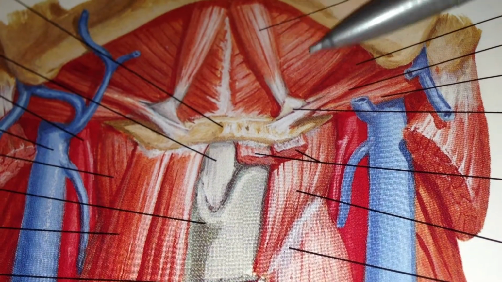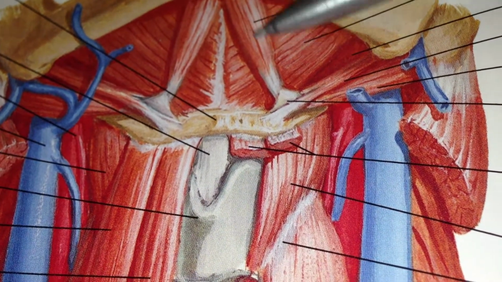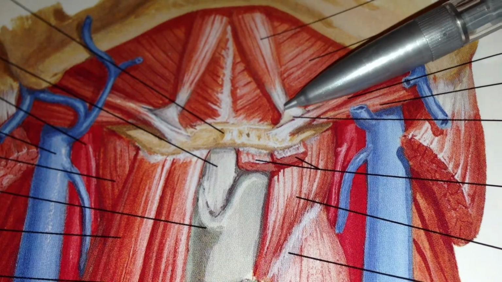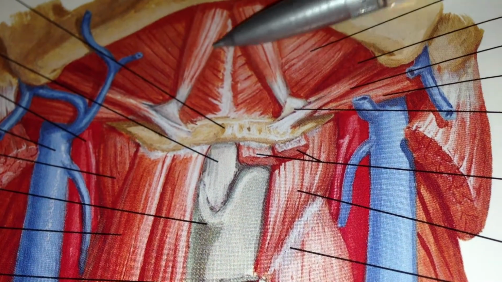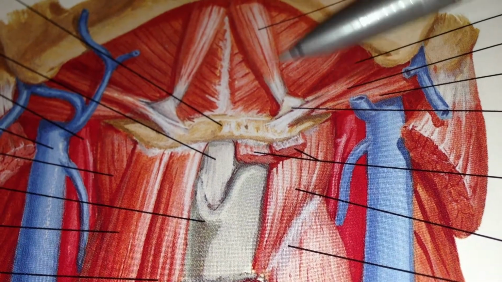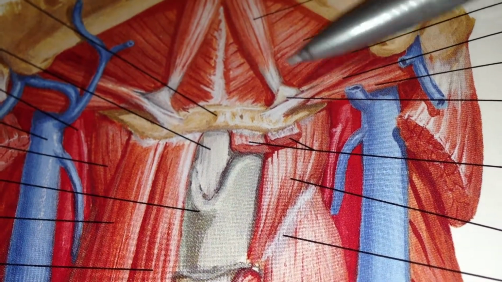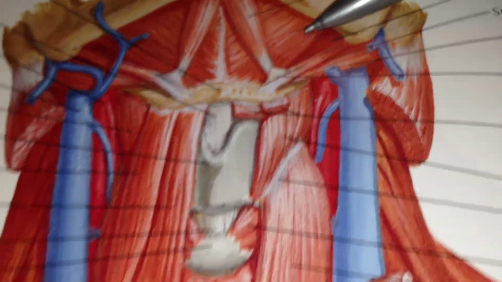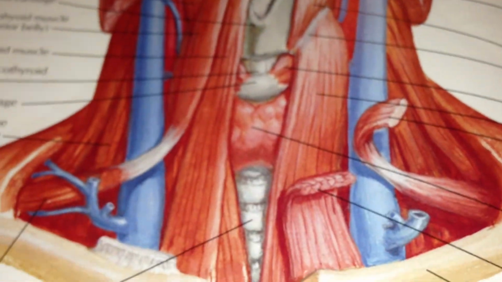And it makes sense because the mylohyoid muscle is right here, deep to the anterior belly of the digastric. And just a quick note, here would be your submental region, this would be your submandibular triangle, and so on, so on.